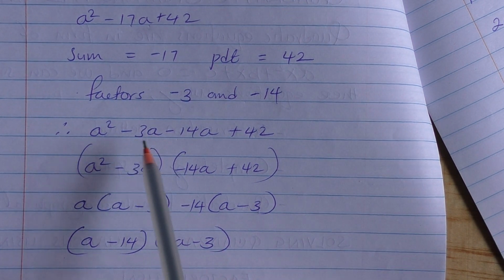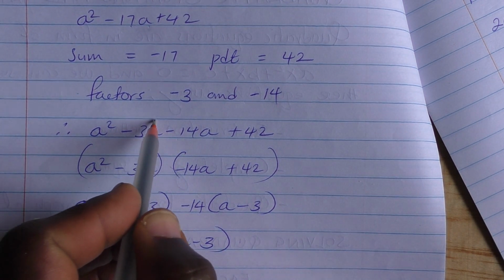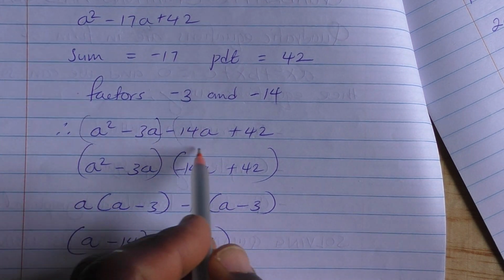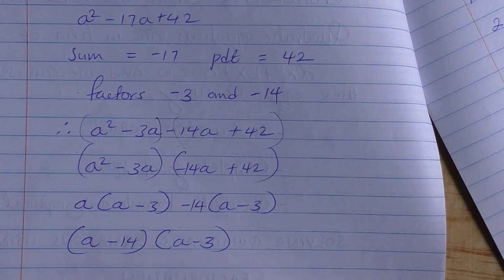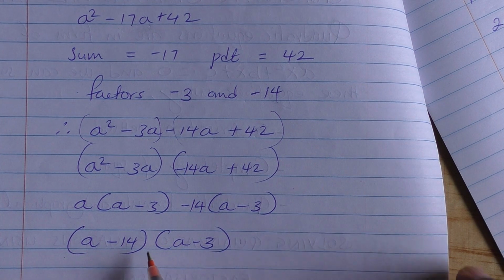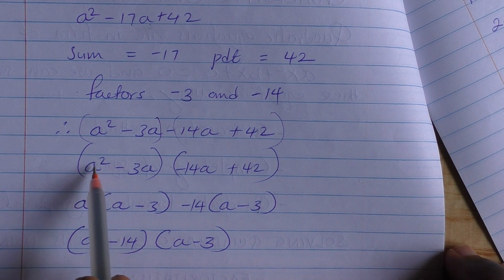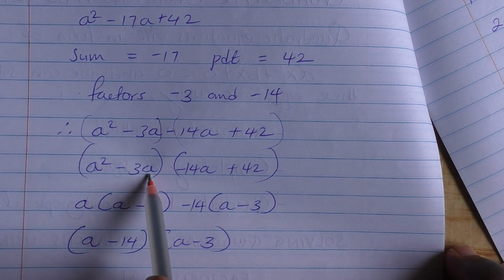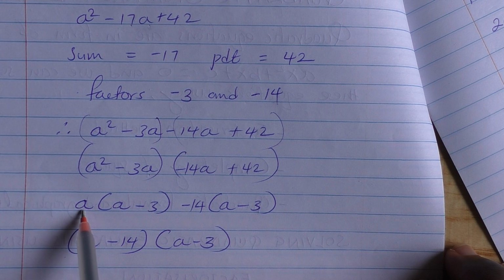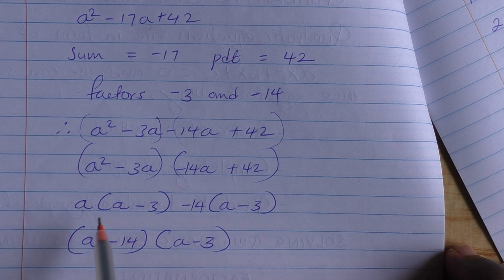So after that, we shall group these terms into pairs and find the common factor of each pair or of each bracket. So when I group a squared minus 3a, the common factor will be a, and I'll remain with a minus 3.